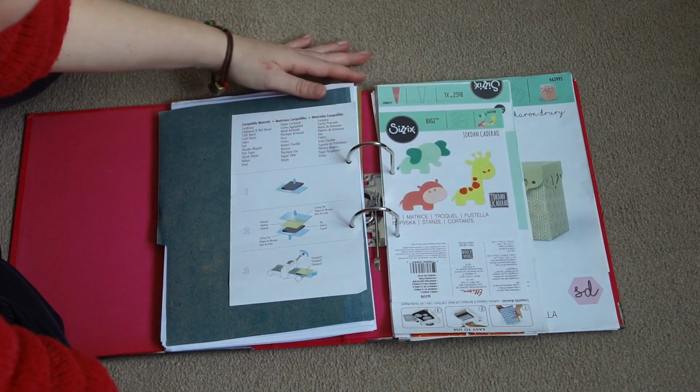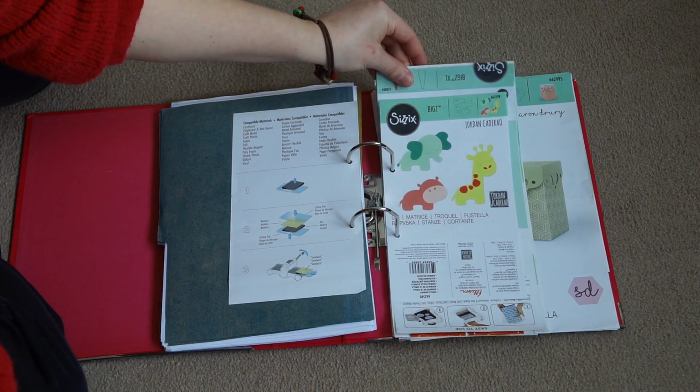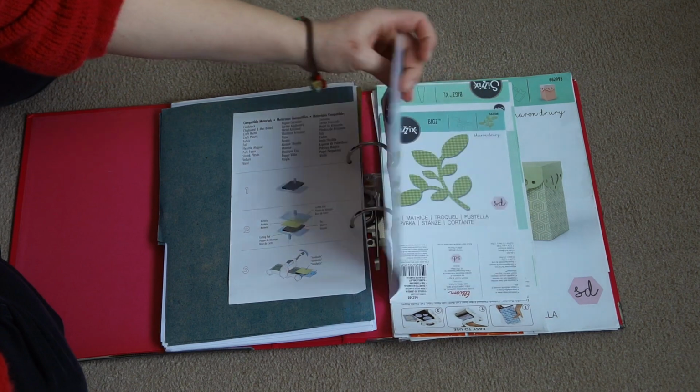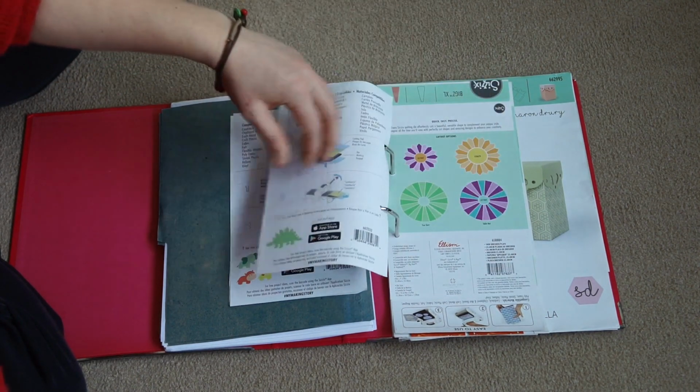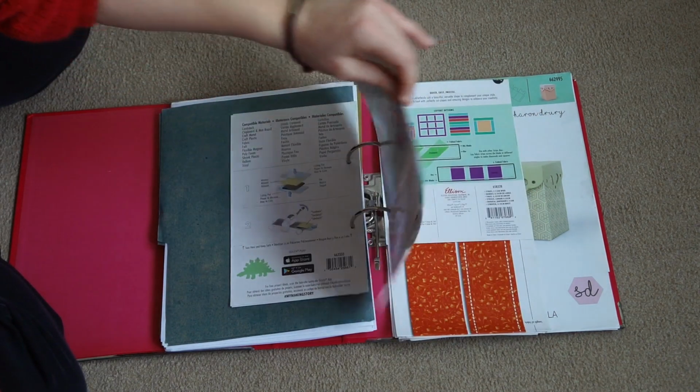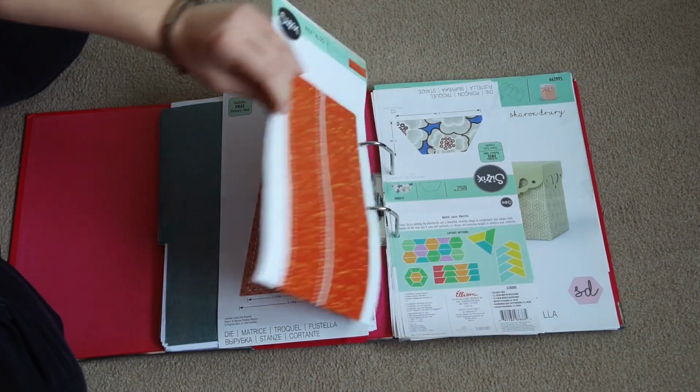And here I do have a Sizzix system to cut my fabric. You know, I cheat. I do a lot of cutting on that machine, so I've got all of those design bits which came with the dies.